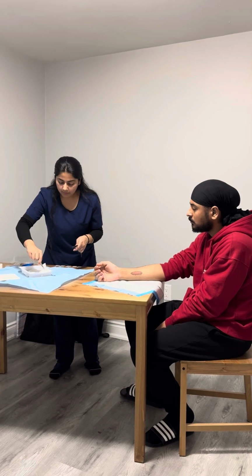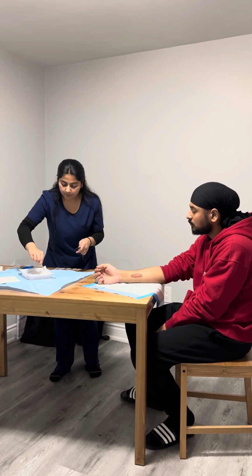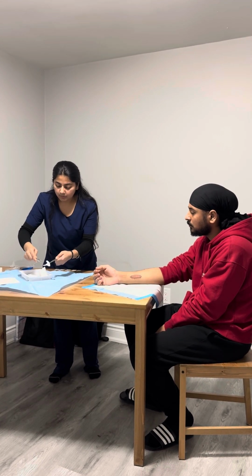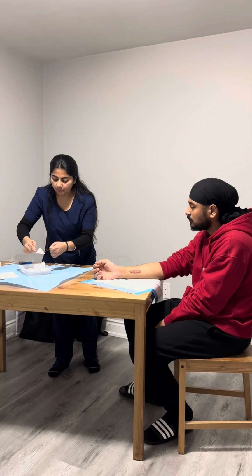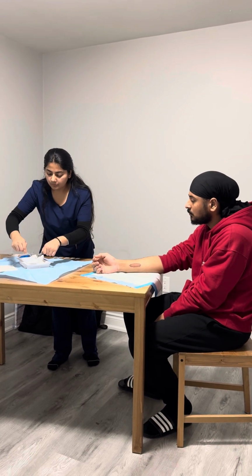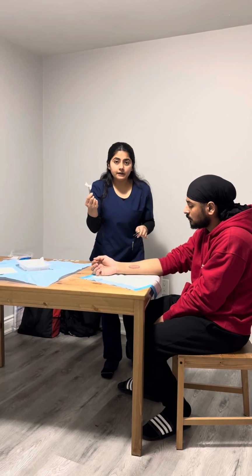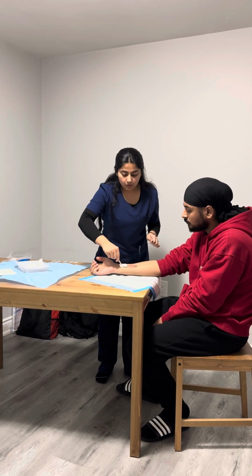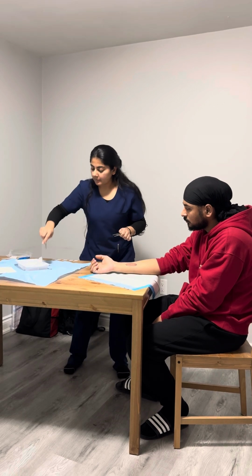Okay, so first I'm gonna clean the wound in an aseptic manner, so I can manipulate the area. I'll dip it inside the normal saline. Okay, scrub a little bit. Okay, so I'll clean the area firstly away from me, head to toe, discard.